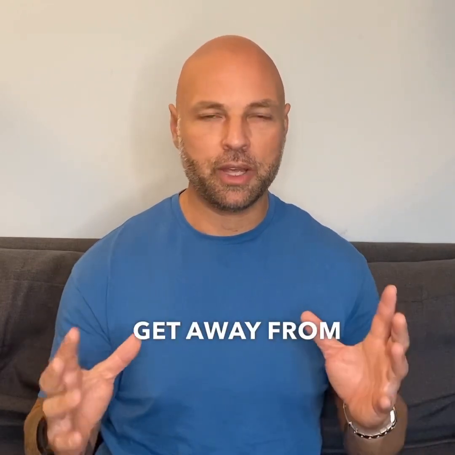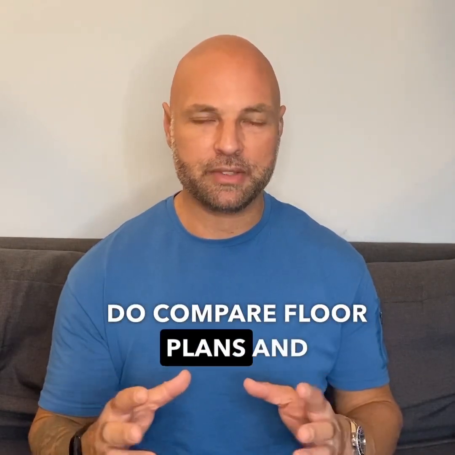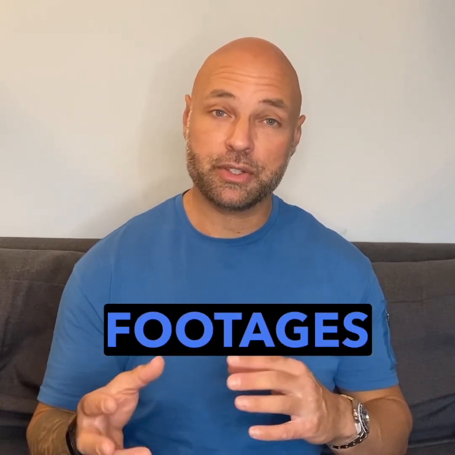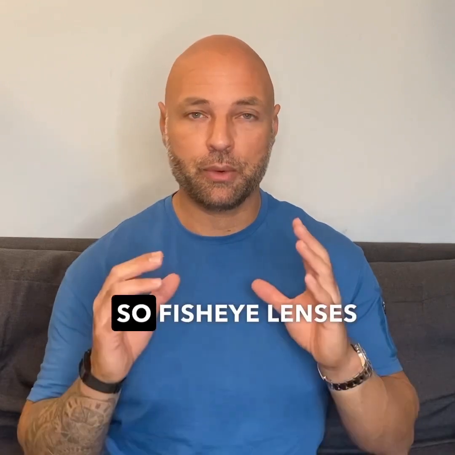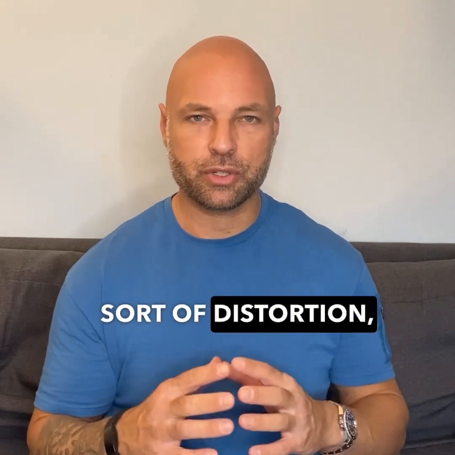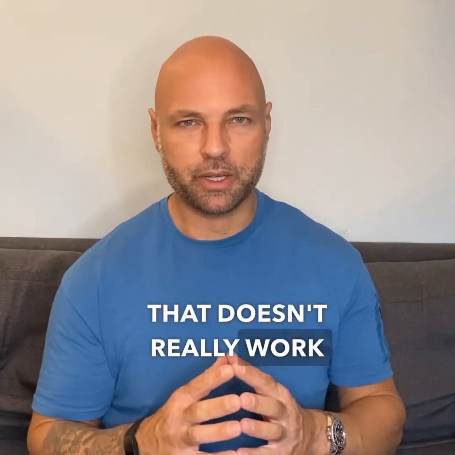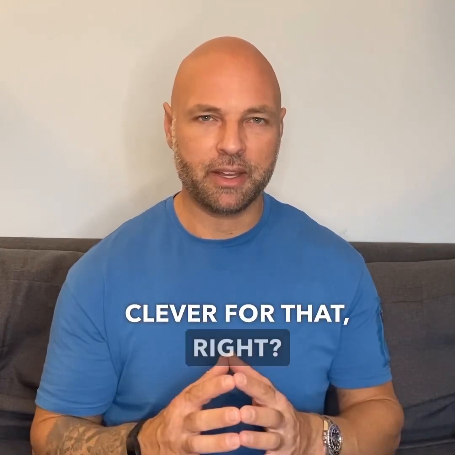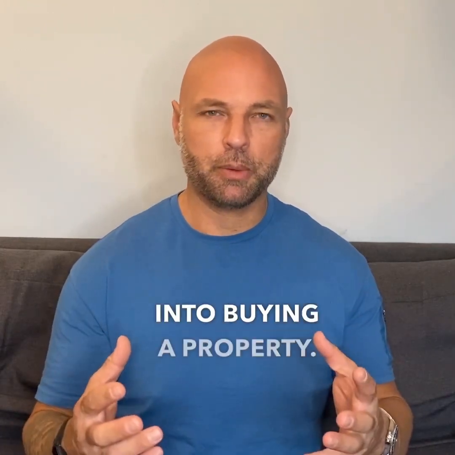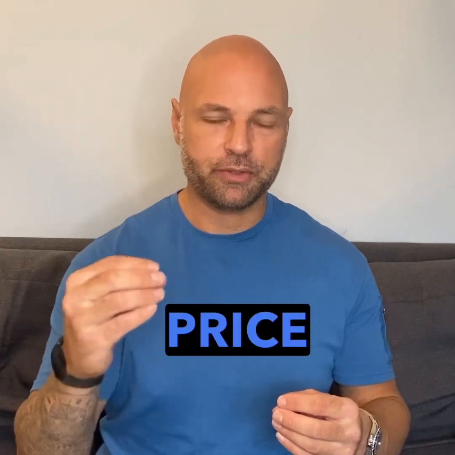Now, you cannot get away from the fact that people do compare floor plans and people look at square footages. And people will compare the square footages to the photographs as well. So fisheye lenses and all that sort of distortion, trickery, that doesn't really work anymore. People are too clever for that, right? And we're not trying to trick people into buying your property. We're trying to get the best price for your property.